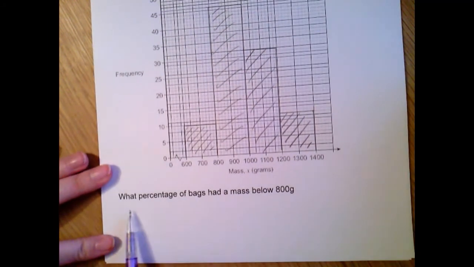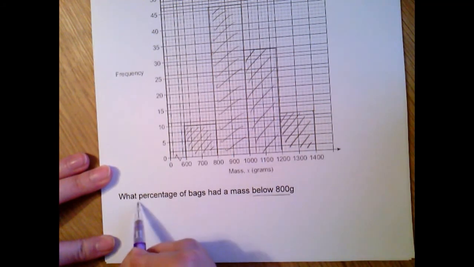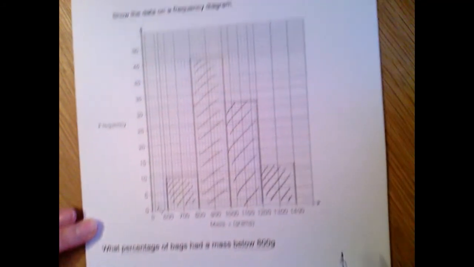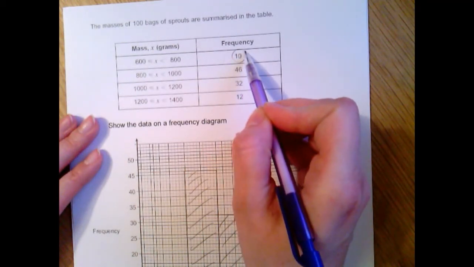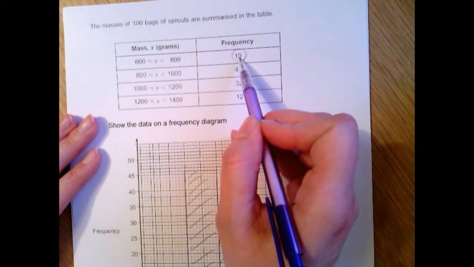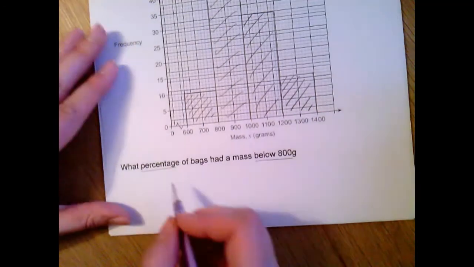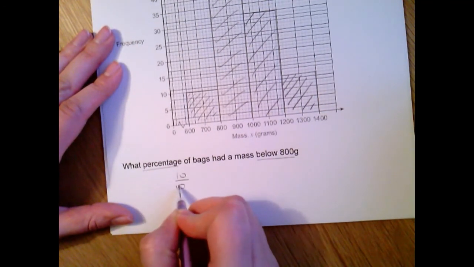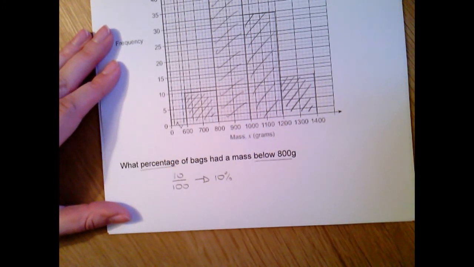But anyway, what percentage of bags had a mass below 800 grams? So if you go up to the table, below 800, there's only those first 10, because these next 46 are above 800. So the ones below 800 are 10, and that's out of 100. So that should be an easy percentage. 10, and it's already out of 100, so that would be 10% of the bags had a mass below 800.